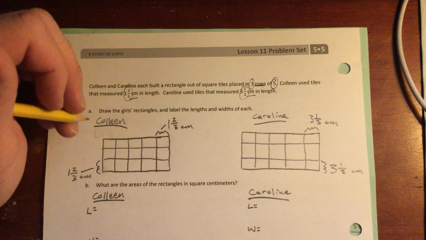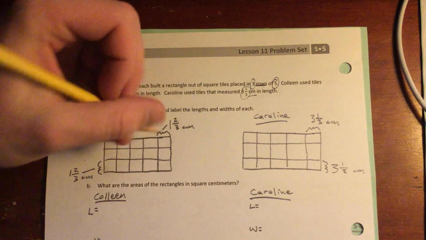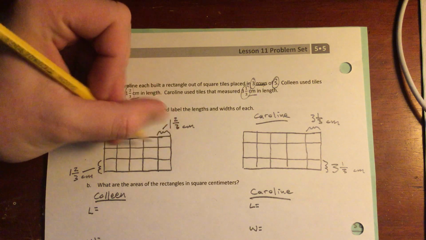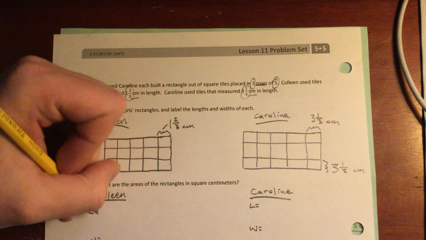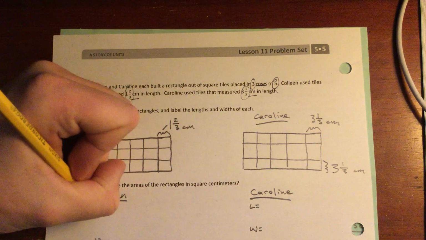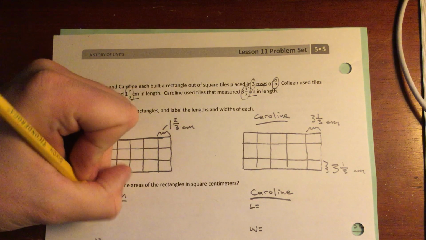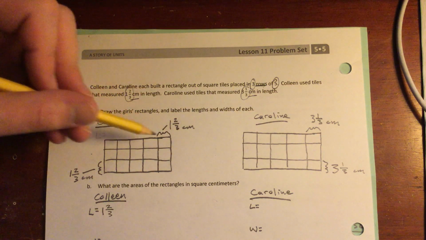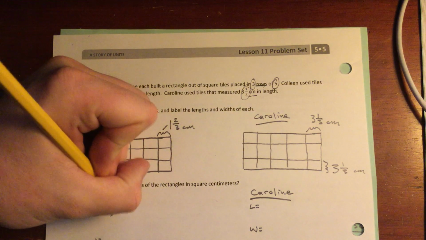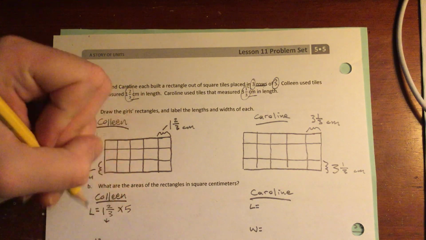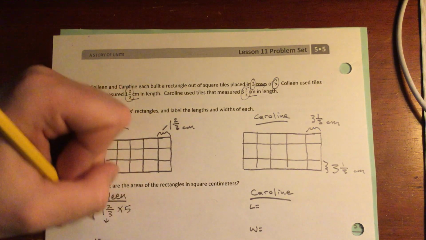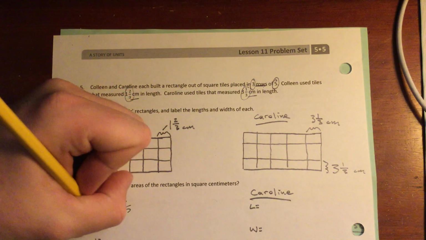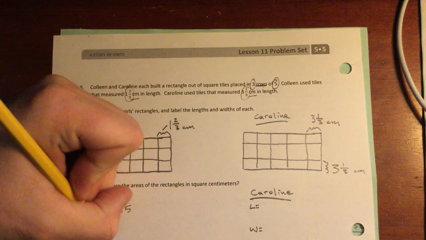To find the area, I know the length of one individual tile, but I don't know the length of the entire side. So I'm going to think about 1 2/3, that's 1 tile, and multiply it by 5. I'm going to turn that 1 2/3 into a fraction greater than 1. 1 times 3 gives me 3, plus those extra 2/3 gives me 5/3.